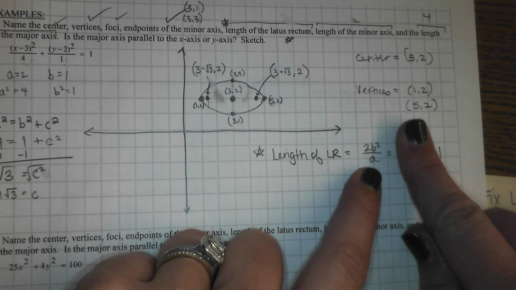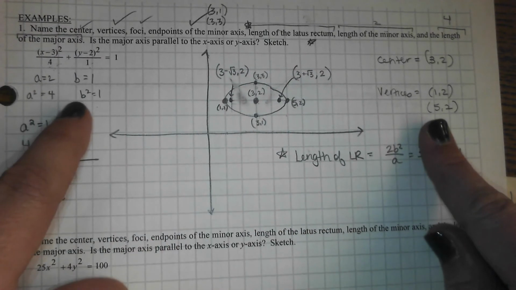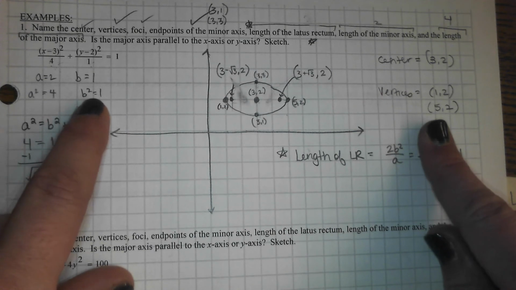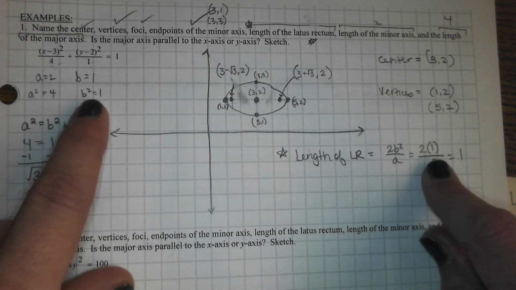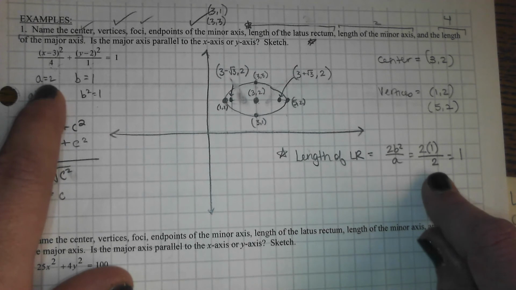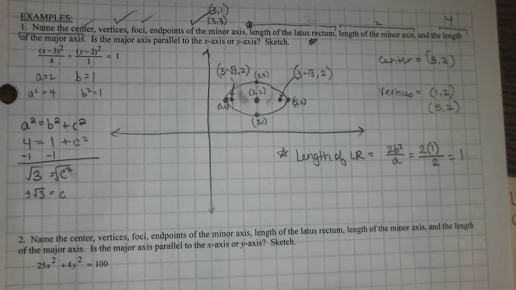2b squared over a. And then if you go back and you look, b squared was 1, right? So 2 times 1 over a was just 2. So the length of that latus rectum was 1.